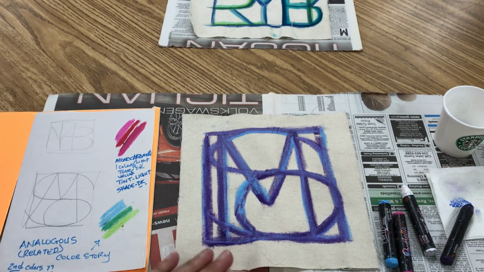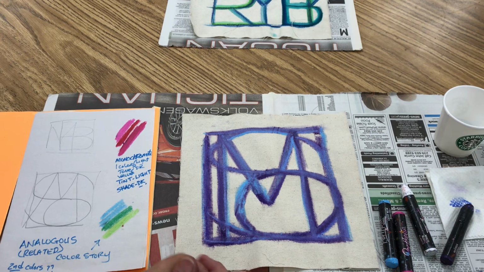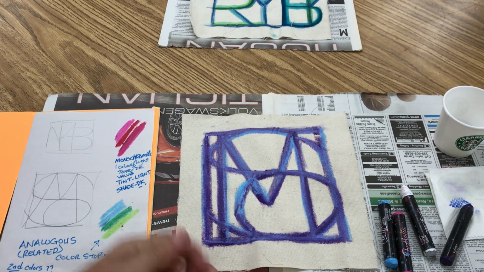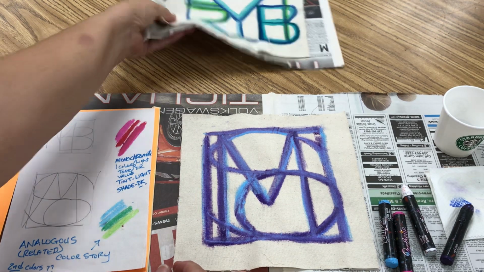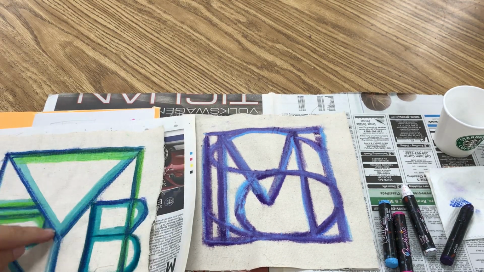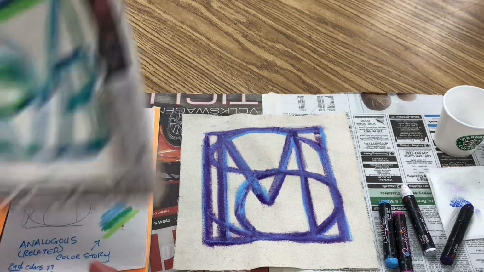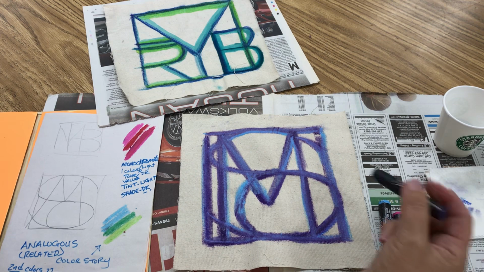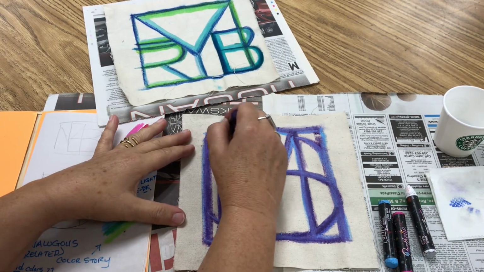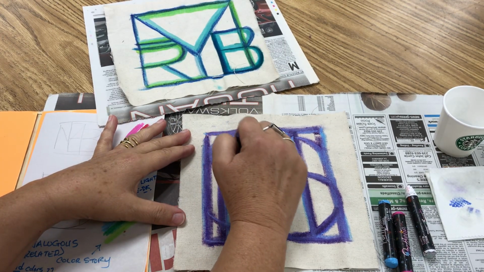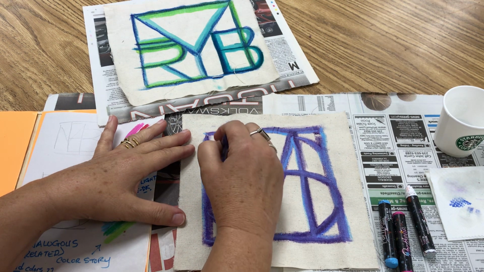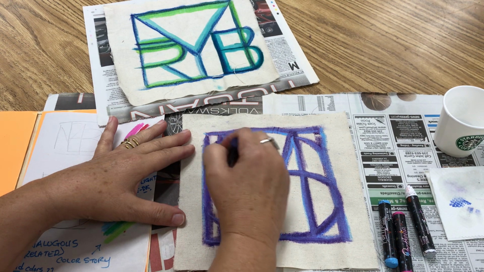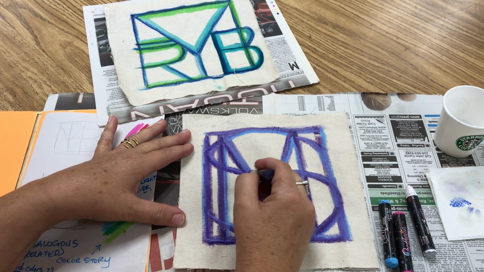So this is canvas. It is a cotton base. It's a natural base, so it will absorb this very well. It's not synthetic. You can see on this one that I did where I really worked the colors separately. Now, okay, I do want to build my lines up to make them a little bit darker, so I'm going to go back in and I'm going to add a little bit of depth by just outlining with my darkest color, which is my purple.